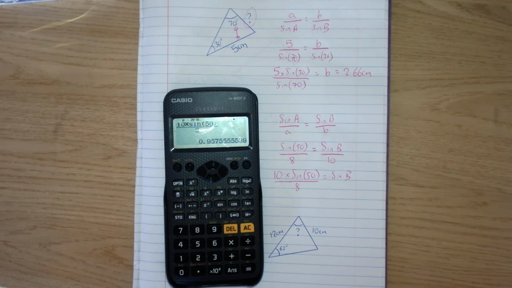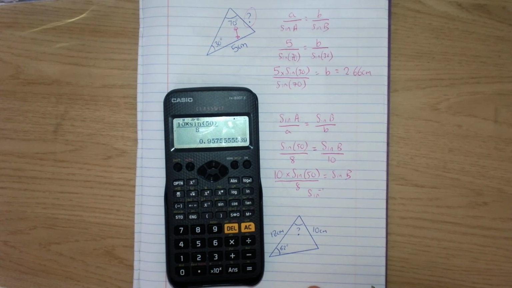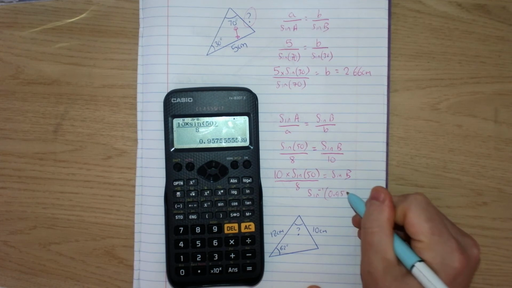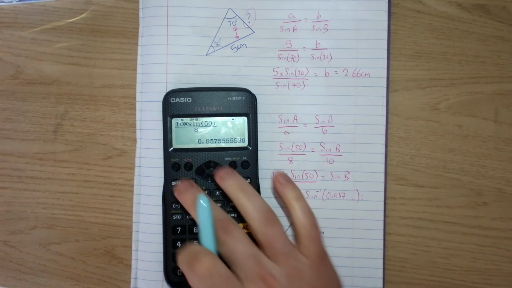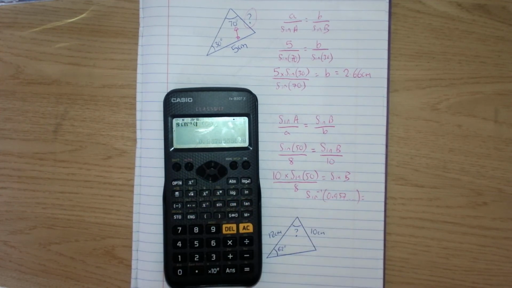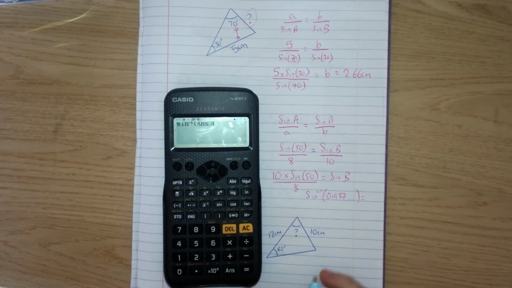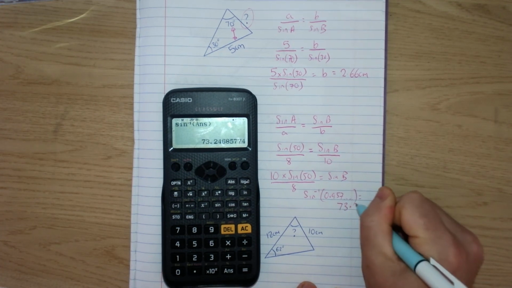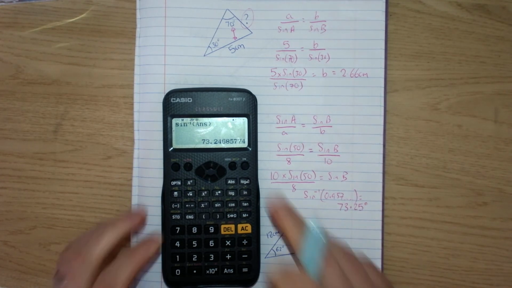So to turn that back into what the angle is, I need to do the sine to the minus 1, the inverse sine of that answer. So sine to the minus 1 of 0.957, etc, etc. So to do that, we press shift sine. I'm not going to type the whole thing in because I've already got it saved in my calculator, so I'm just going to press that of answer, and it turns it into an angle of 73.25 degrees.